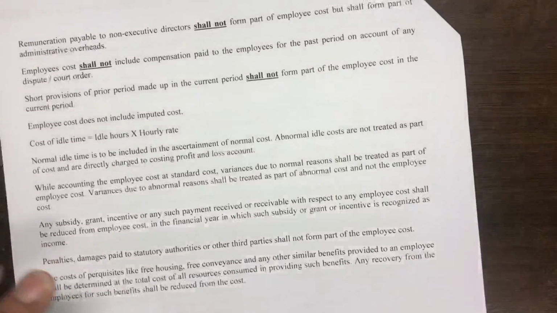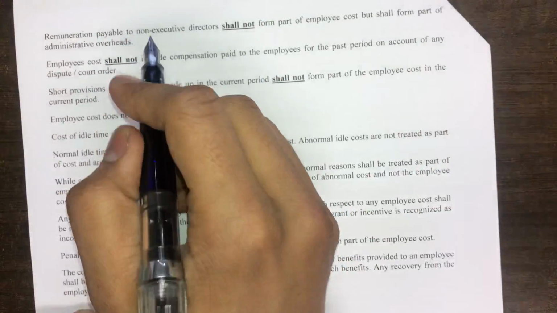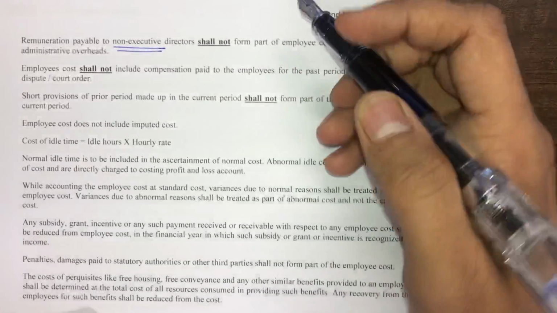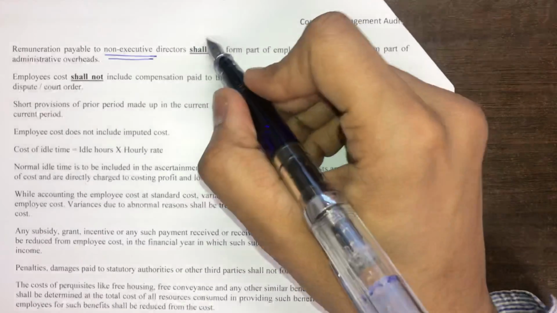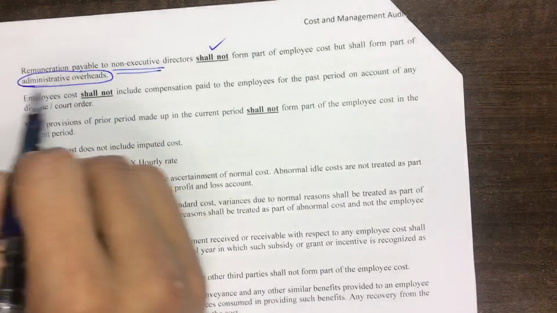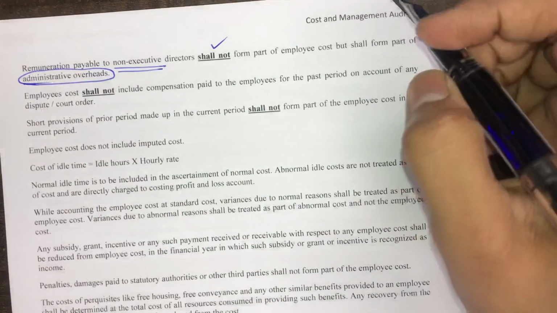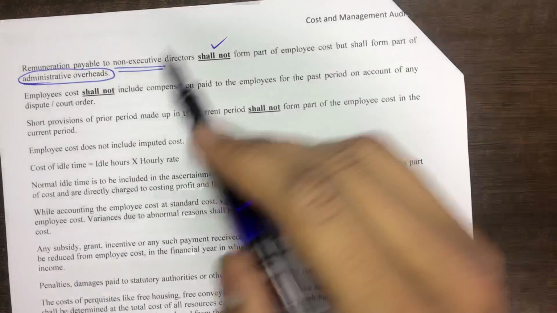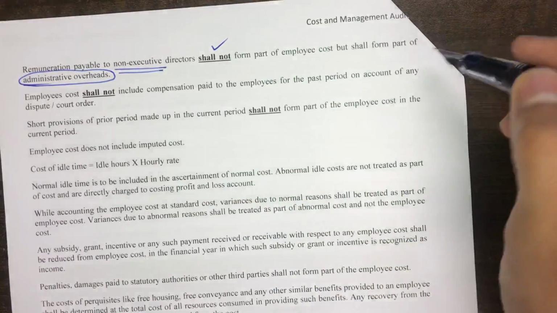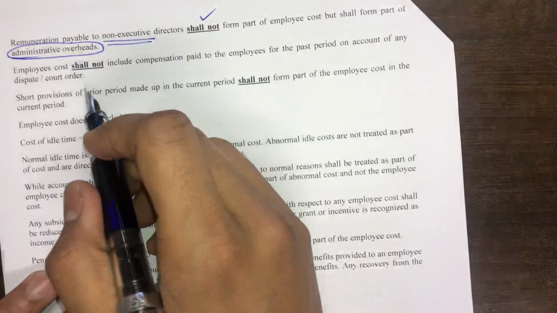Then coming on to remuneration payable to non-executive directors, a very, very important point, guys. The non-executive directors who just give their names to the companies and are not performing any services, it shall not form part of employee cost but shall form part of administrative overheads. This is a very important point which is there in CAS 7, that the remuneration payable to non-executive directors should not form part of employee cost but should form part of administrative overheads.